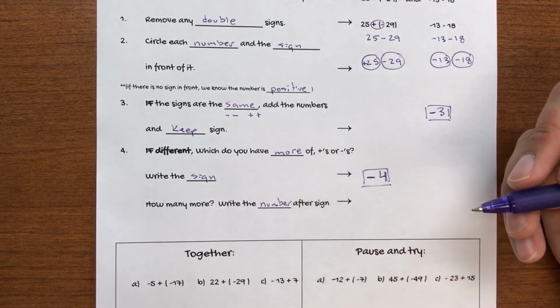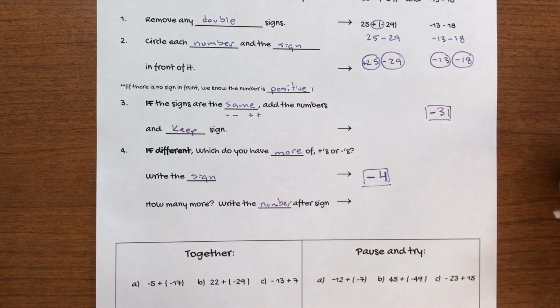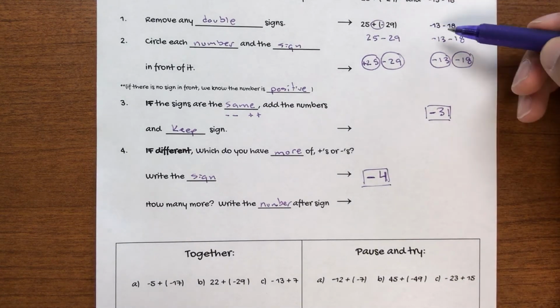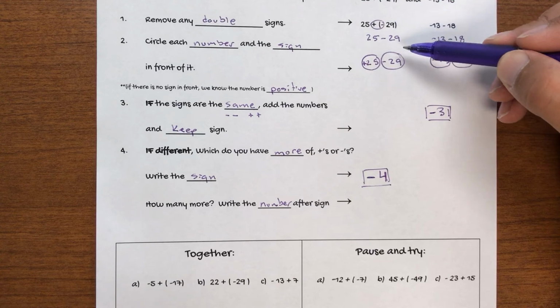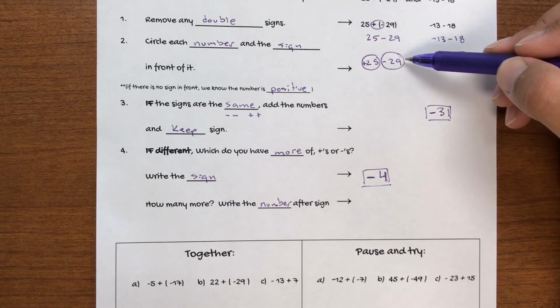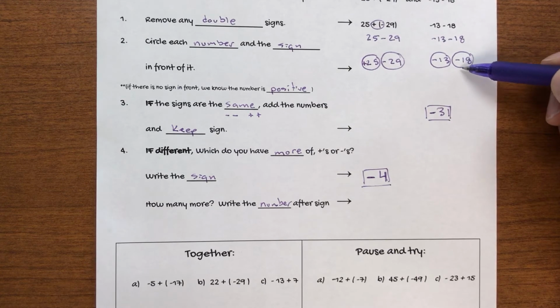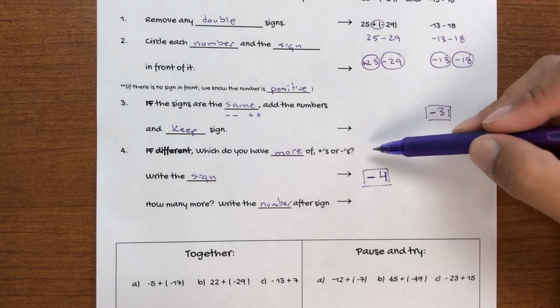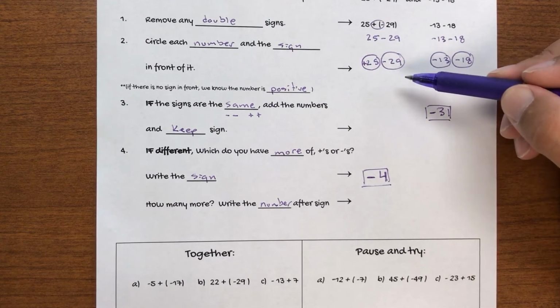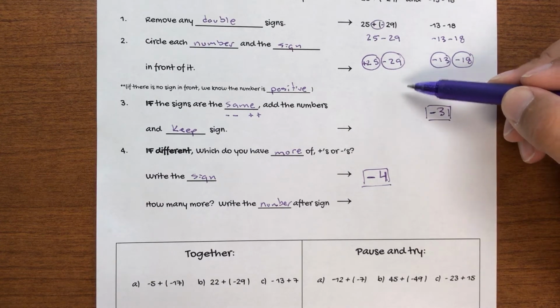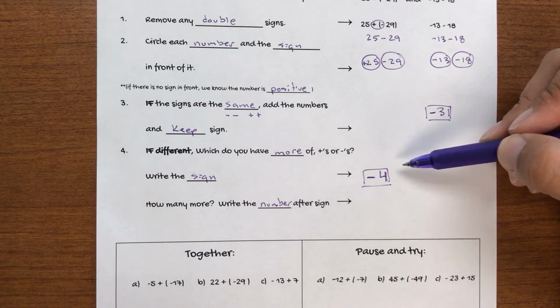We're going to do a couple of those together, but just a few things that you need to remember along the way. Get rid of the double signs, circle each number and the sign in front of it. If they're the same, add them together, keep the sign. If they're different, which one is bigger and how much bigger, and that'll be your answer. All right.